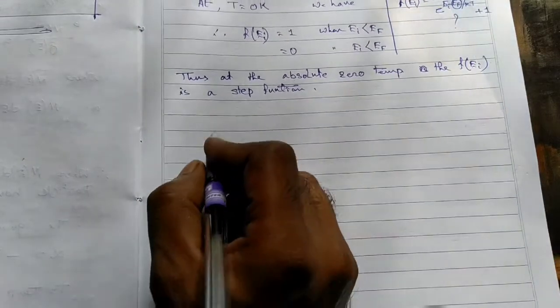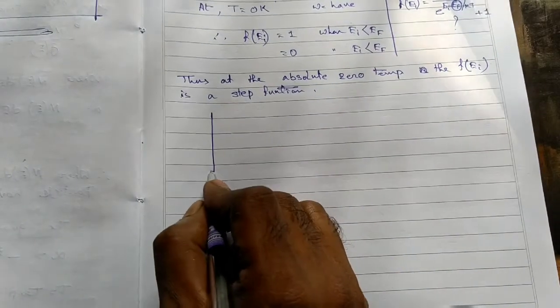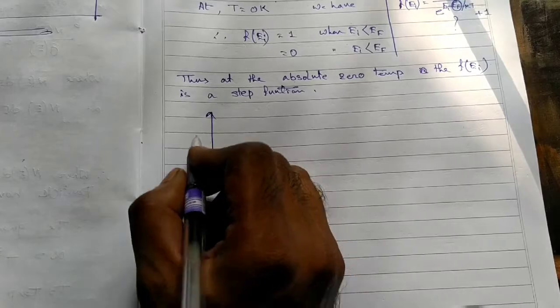The graphical representation of this function is like that.